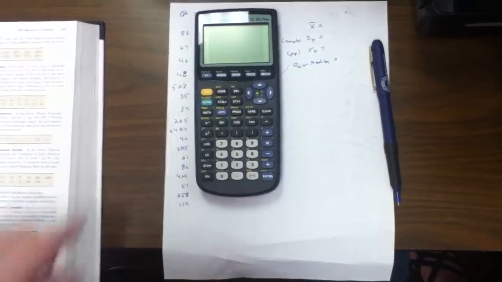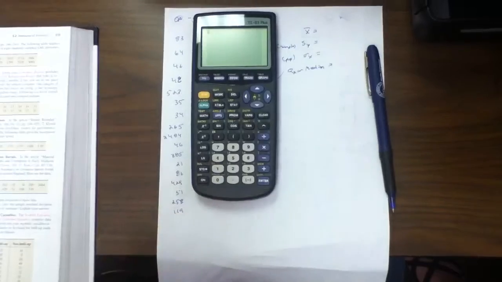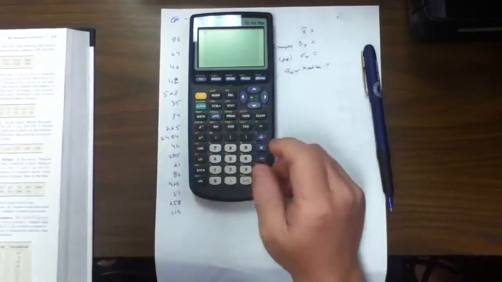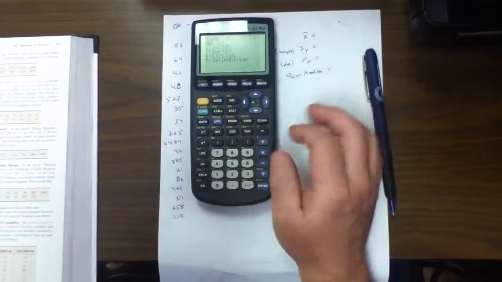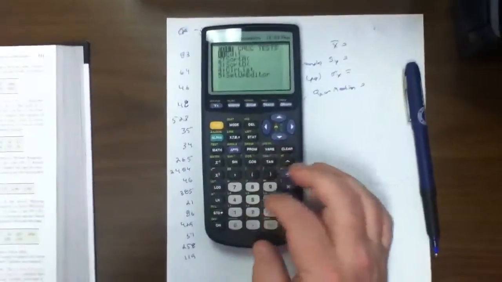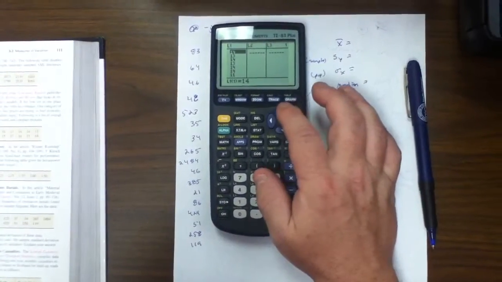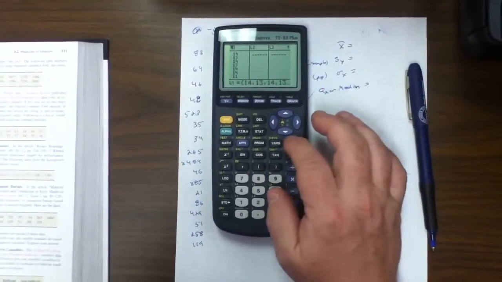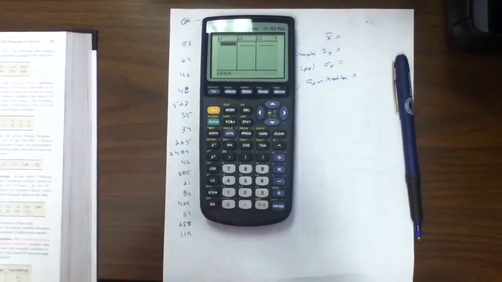Okay, my data set here is on my left-hand side. You can verify it in the book with problem number 79. First thing I need to do, as always, is input the data. So we hit the Stat button, 1 for edit. Make sure your edit menu is highlighted, 1 for edit. We're going to clear out the old data set by highlighting L1, hitting the clear button, hitting the down arrow, it clears out. I'm now going to input the new data.